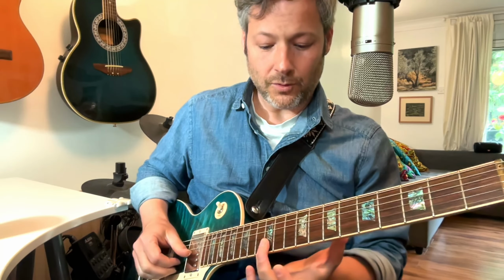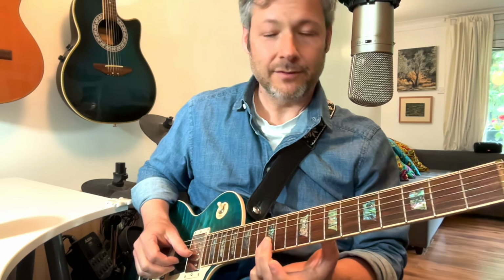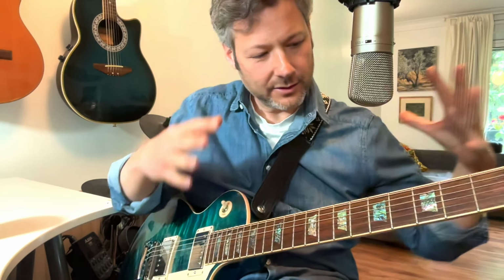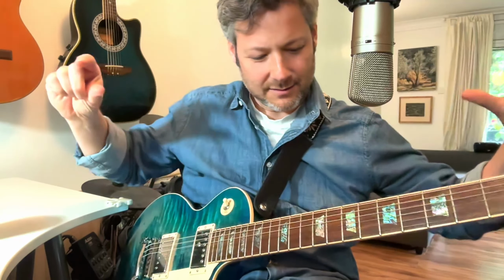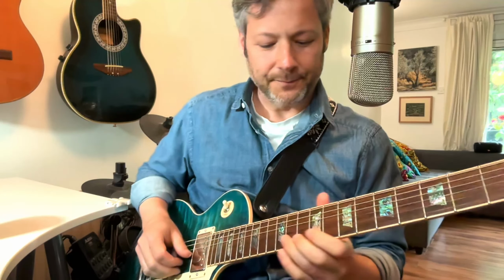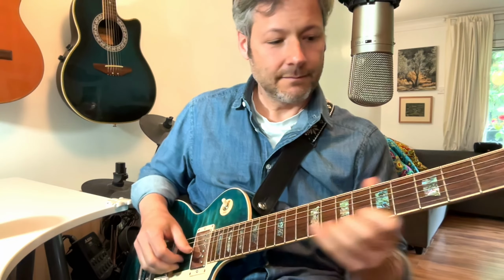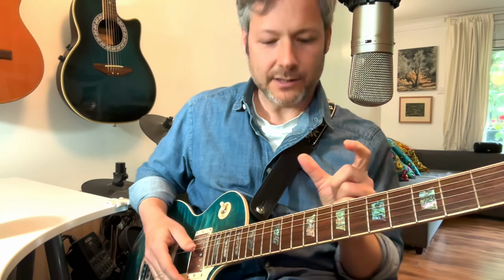Okay, so open B +7, 7th fret of the high E, or B 12th fret -5. It's kind of good to visualize this kind of a long triangle or something like that. So from that B, again we have the same tetrachord.